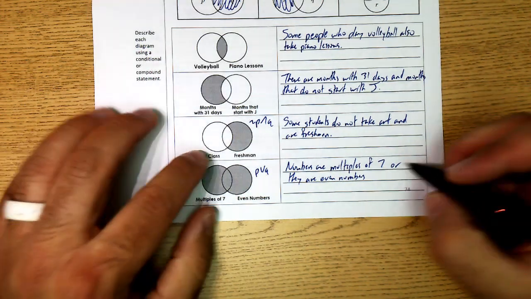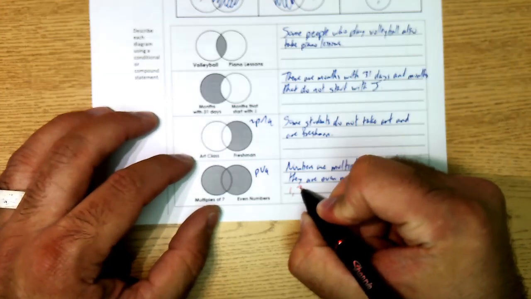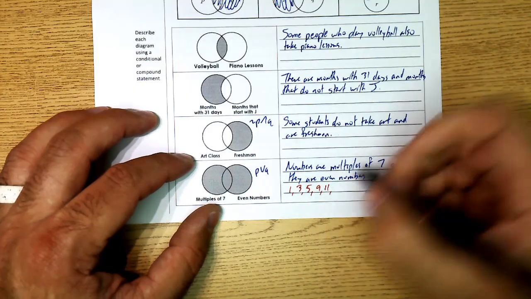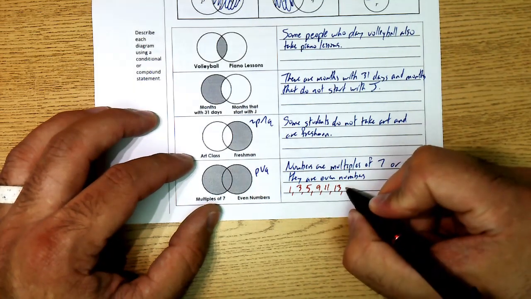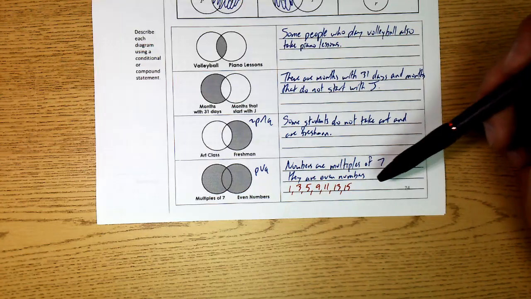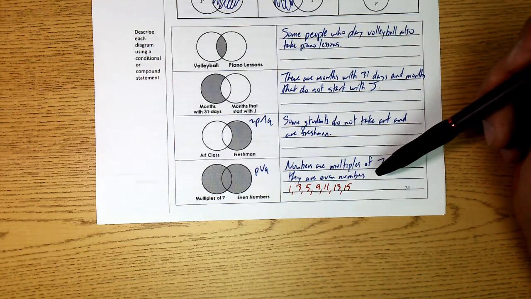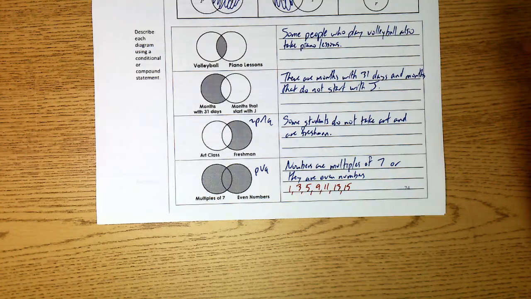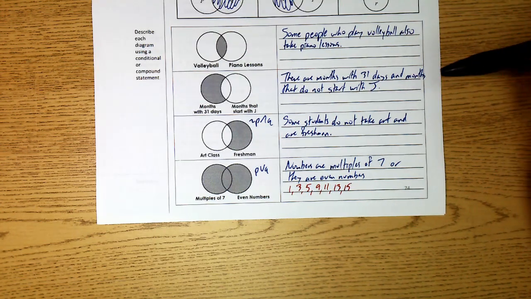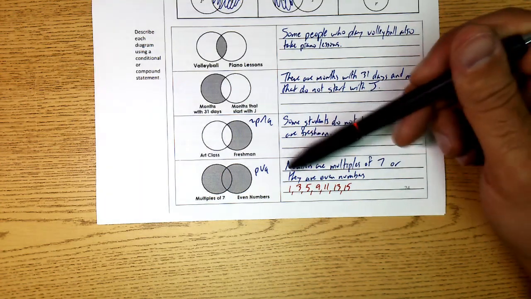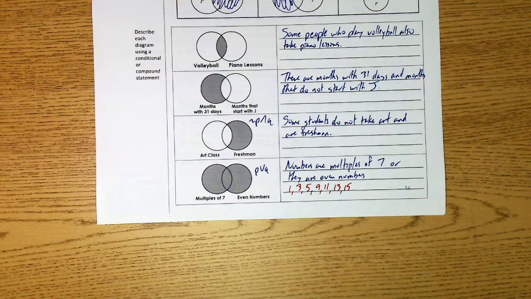So you can say 1. You can say 3. You can say 5. You can say 9, 11, 13, 15. And you can keep going. There are a lot of things that make this not true. So in the future, you're going to have to find those counterexamples. There have already been some homework assignments that have asked you for that counterexample. That's what it means when it's asking for a counterexample. Name something that makes your statement false.